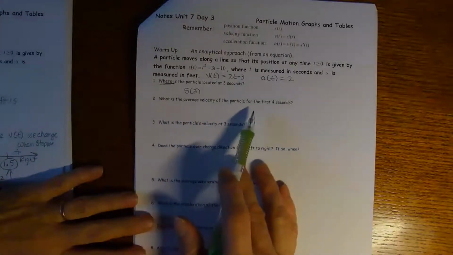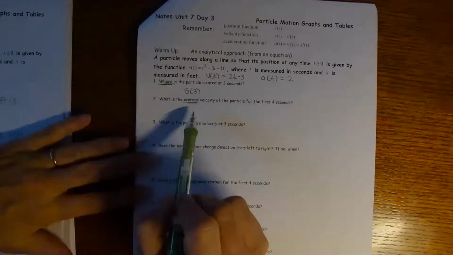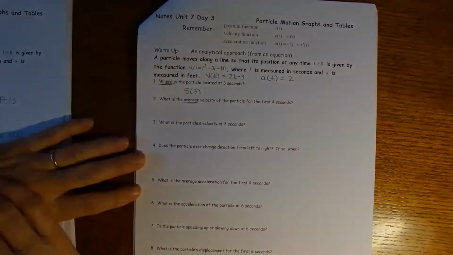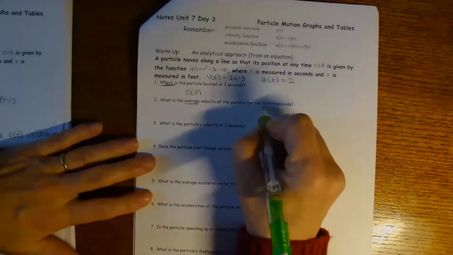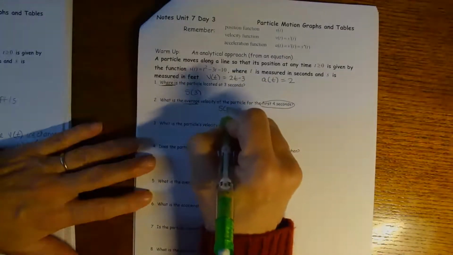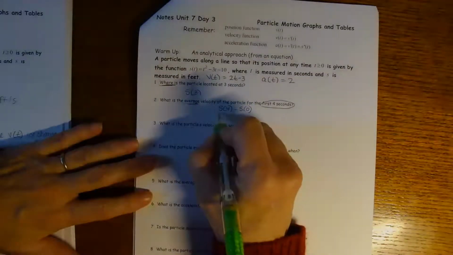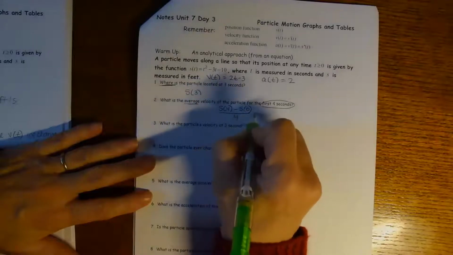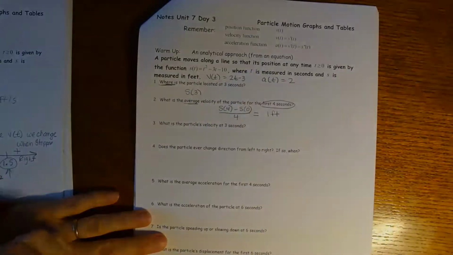All right, what is the average velocity? Where do you want your average to go? Up. So what's up from velocity? Which equation is up from velocity? Position. So that tells you to use position. First 4 seconds would be S of 4 minus S of 0, because it's n minus beginning over the total number of seconds. So we are plugging into S. Why do we know we're plugging into S? Right? We're plugging into S because we want average, and when you want average, you go up.